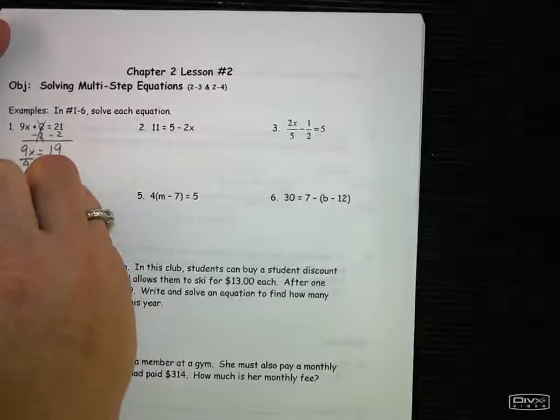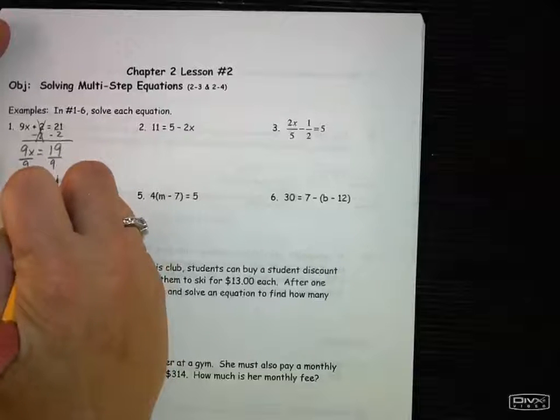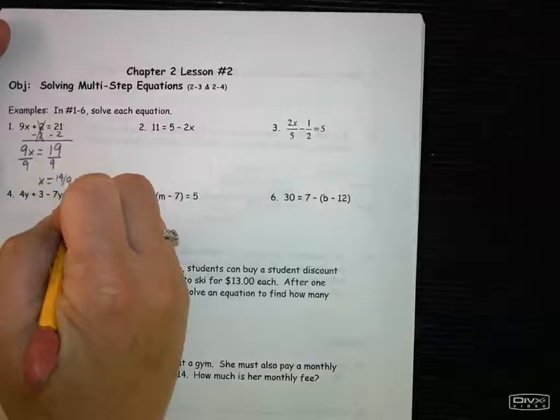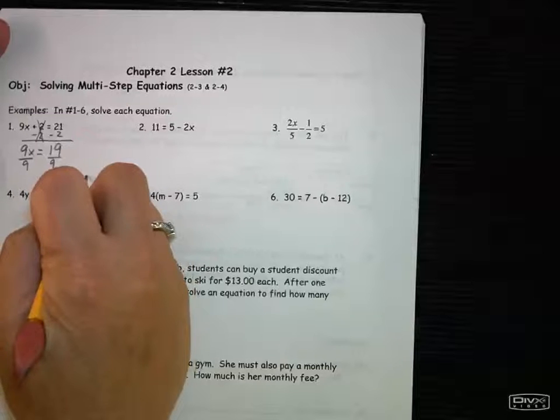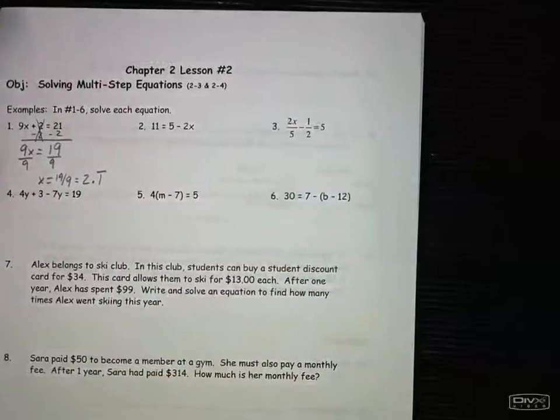And from there you divide both sides by 9, and you can either leave your answer as 19 over 9, or if you wanted to change it to a decimal, it would be 2.1 repeating.